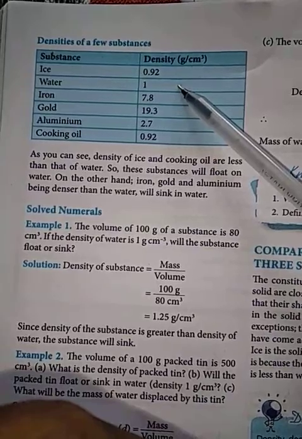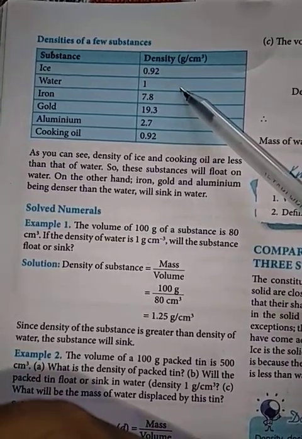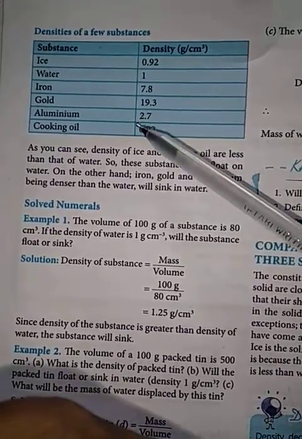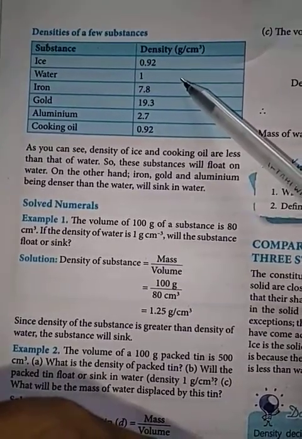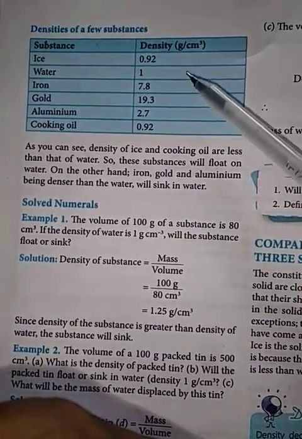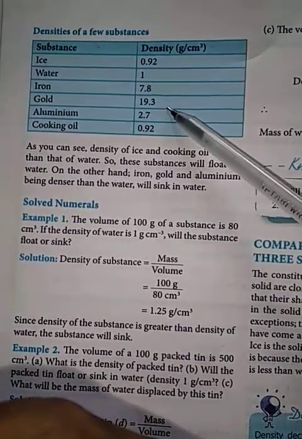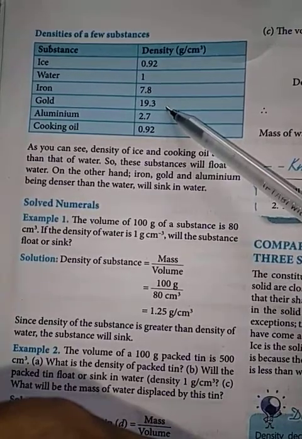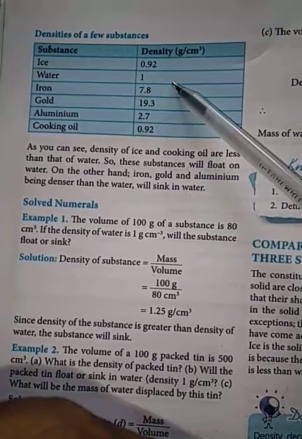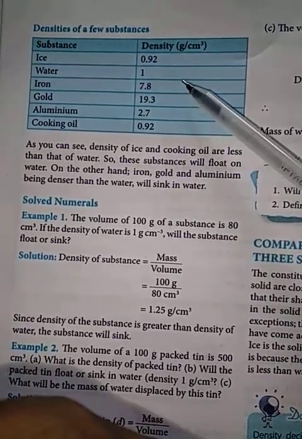This is why ice, which is the solid state of water, floats on the surface of water. But if you drop a piece of gold in water, it sinks because the density of gold is much more than the density of water. This is why it sinks.